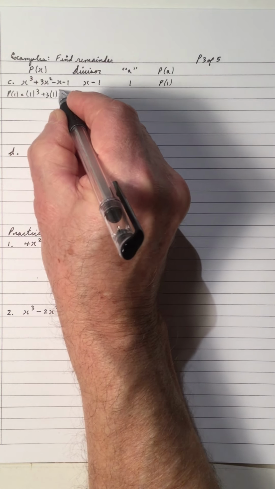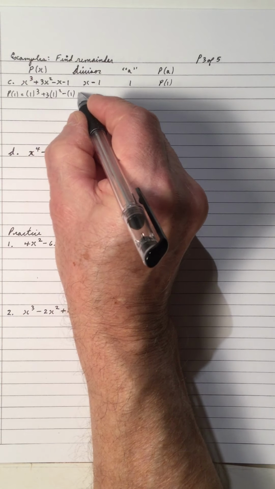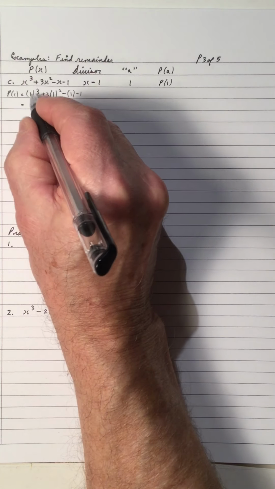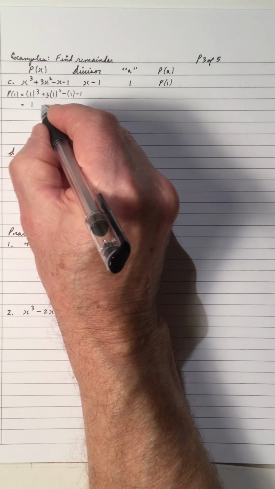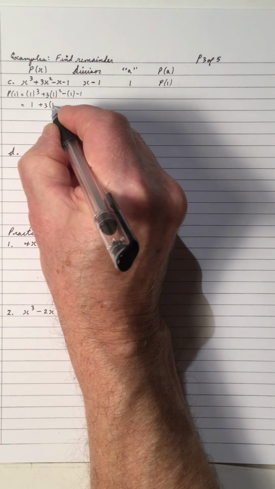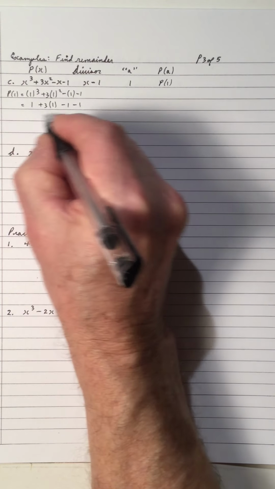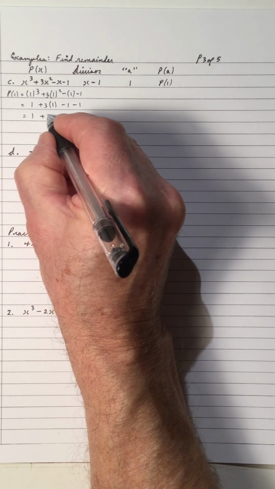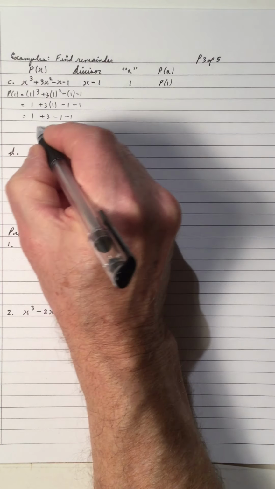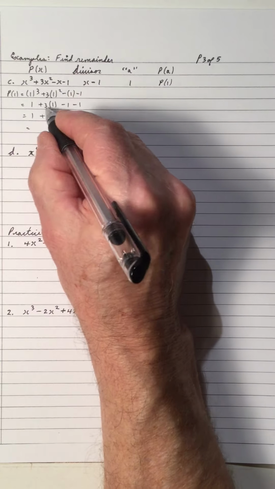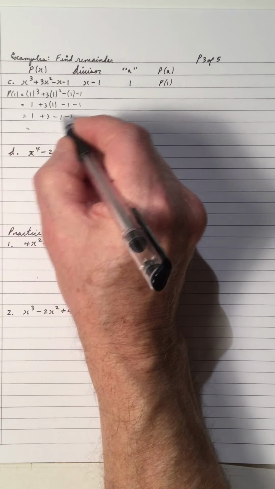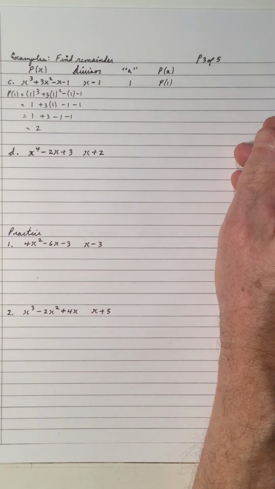Take the time and put 1 in. We do the exponent first. 1 cubed is 1, and 1 squared is 1. We multiply next to get the 3. PEMDAS, we do the powers first, then the multiplication. Now we add: 4 minus 2 is 2.